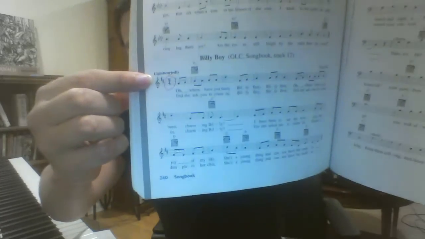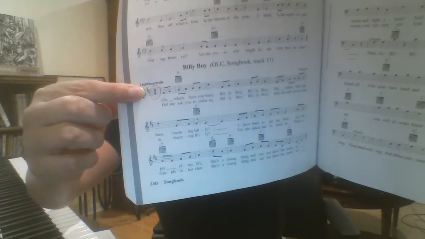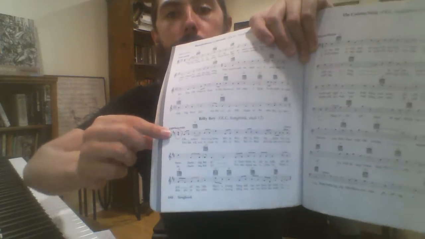Okay, so let's look through our songbook here, see if we can find any examples of duple meter, right? Either 2, 4 or 2, 2. Okay, looking through, don't see any yet. And okay, page number 240, I see a song called Billy Boy. And I'm just going to circle this meter here in red so you can see it better on this video, hopefully. Right here is my 2/4 meter, right? So that's an example of duple simple meter.